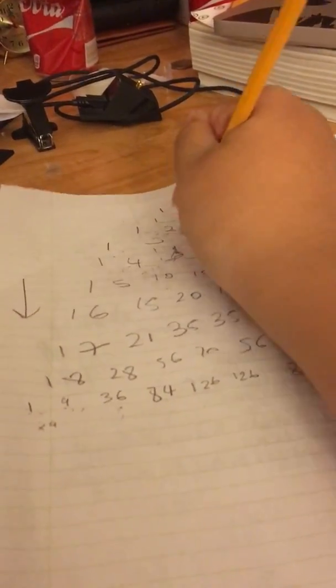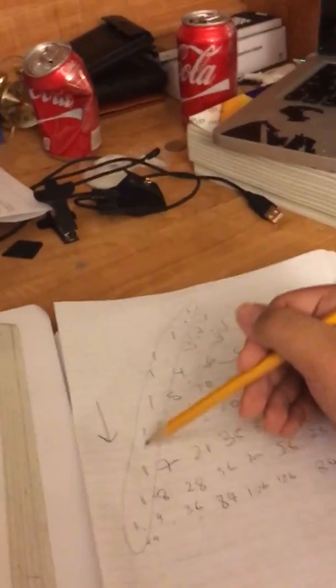Now, here's the cool part. So we're going to erase everything we just did, and I'm actually going to tell you what it actually is. It's actually really close to what we just did, but we're still not thinking in the right direction. Okay. So the ones on the left are always 1.